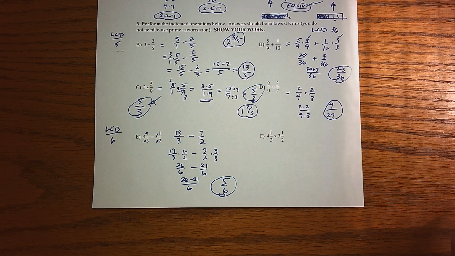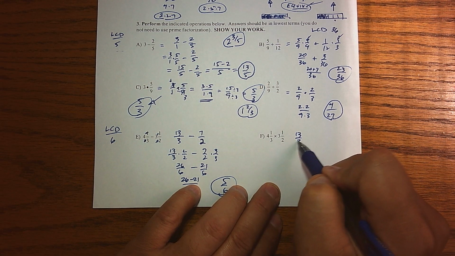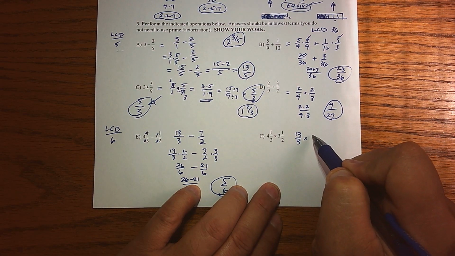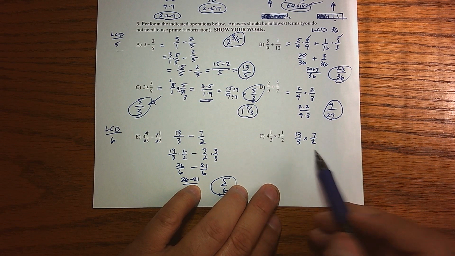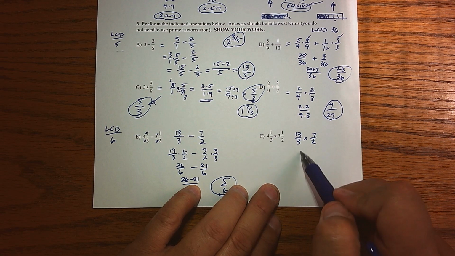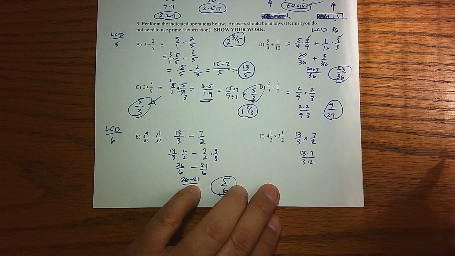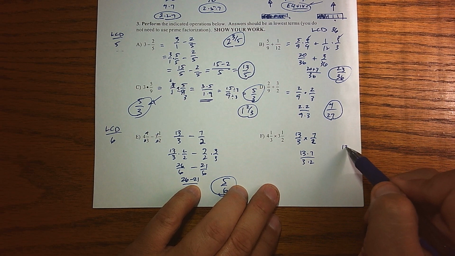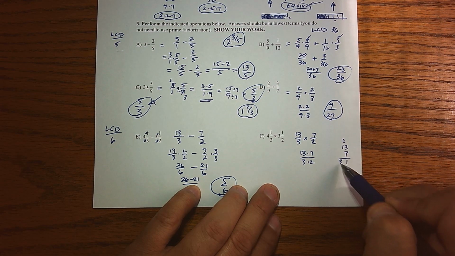All right, and then last but not least, when we're multiplying, I can apply the same idea. Let's first change these to their improper fraction form, and then we're basically seeing that we're multiplying fractions. Well, how do we do that? We take the top times the top and the bottom times the bottom. I think 13 times 7, let me do some scratch work there. That's 1, carry the 2, 91.